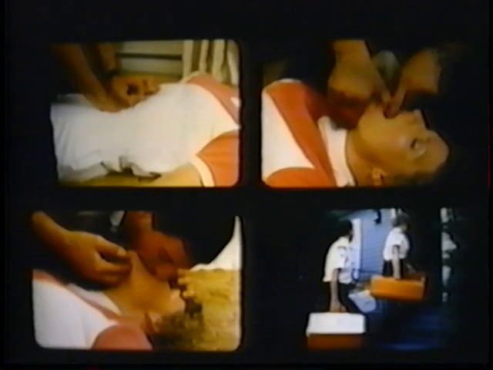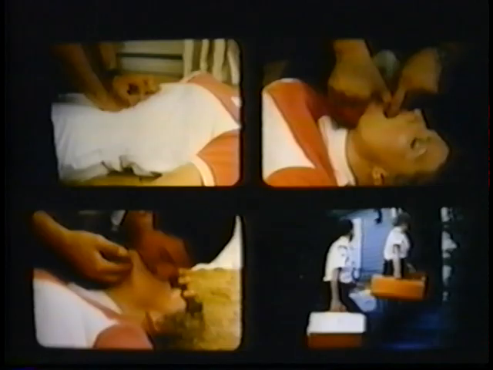If ventilations are unsuccessful, repeat the sequence of abdominal thrusts, tongue jaw lift, finger sweep, and attempted ventilations until the object is expelled or EMS personnel arrive and are ready to take over.